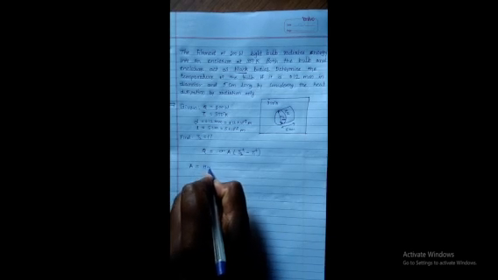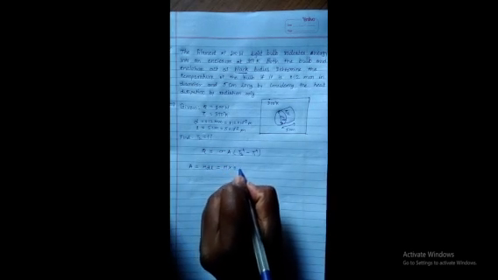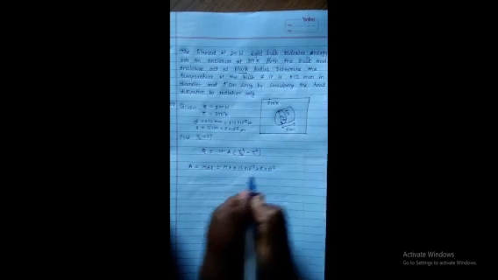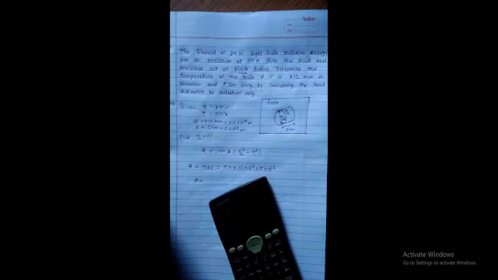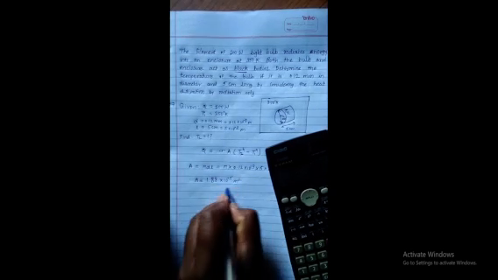Area of cylindrical surface is pi d into L, that will be equal to pi into 0.12 into 10 raised to minus 3 into 5 into 10 raised to minus 2. Using a calculator, we get area as 1.88 into 10 raised to minus 5 meter square.